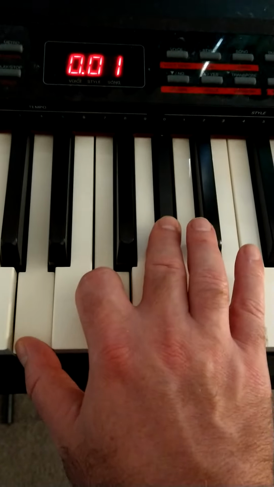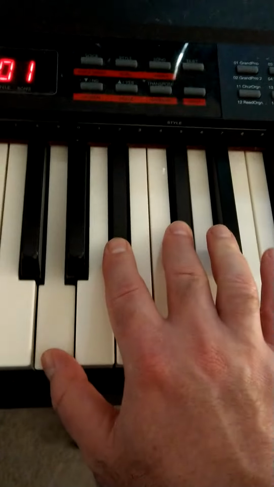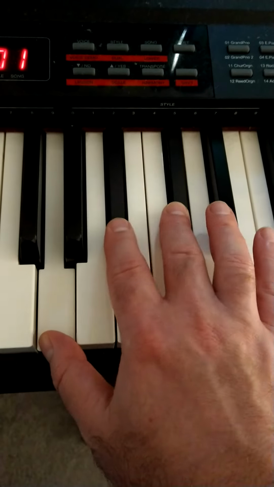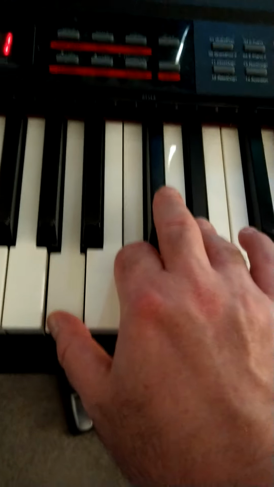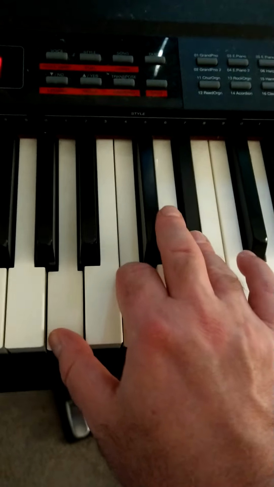1, flat 3, flat 5. That's the E diminished. 1, flat 3, flat 5. F diminished. 1, flat 3, flat 5. G diminished. 1, flat 3, flat 5. A diminished. 1, flat 3, flat 5. B diminished.